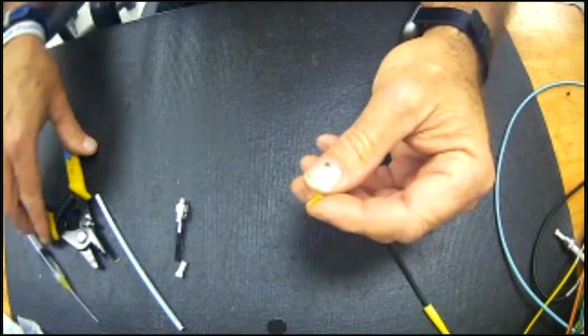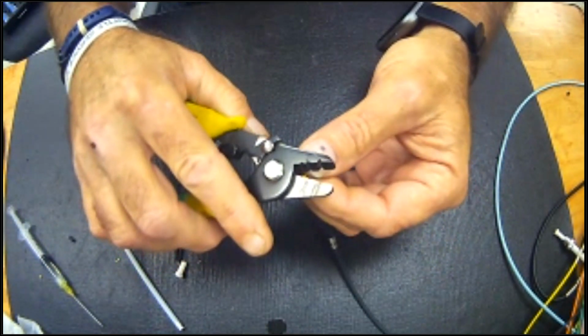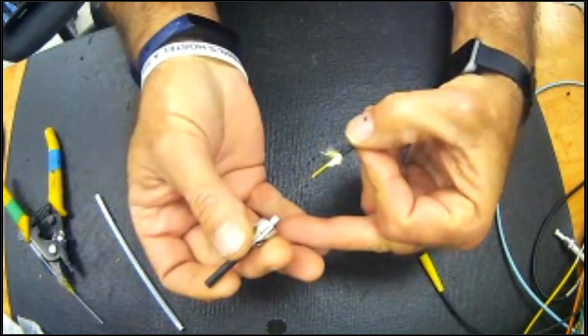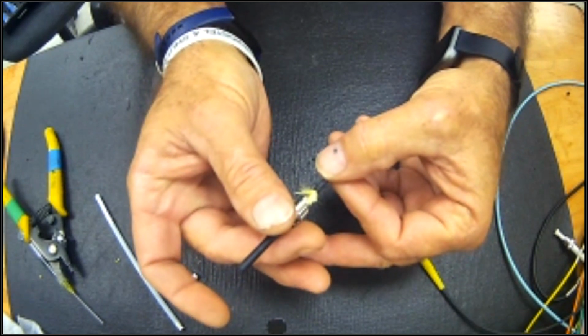And in this case, I need to strip a little bit more. I need the butt of the connector to be flush. So, now I'm going to bring it up inside, a little wiggle if it binds.